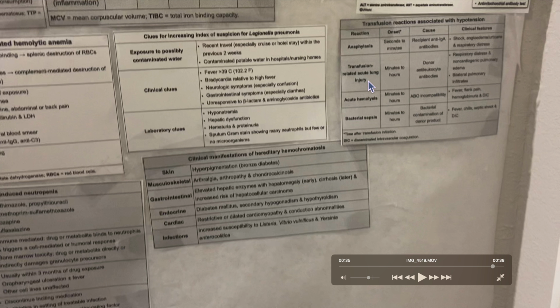Transfusion-related acute lung injury: minutes to hours, donor anti-leukocyte antibodies, respiratory distress, non-cardiogenic pulmonary edema, bilateral pulmonary infiltrates. This is the one where you will have respiratory distress. It's because of donor anti-leukocyte antibodies, so it's donor WBC antibodies against those.